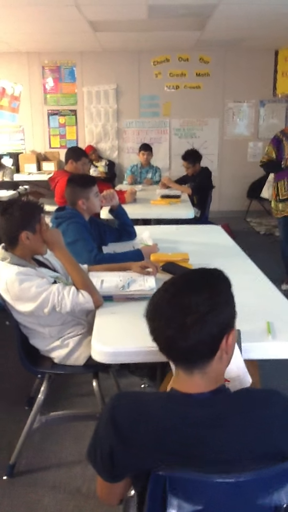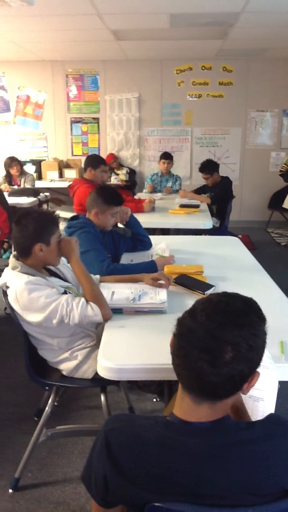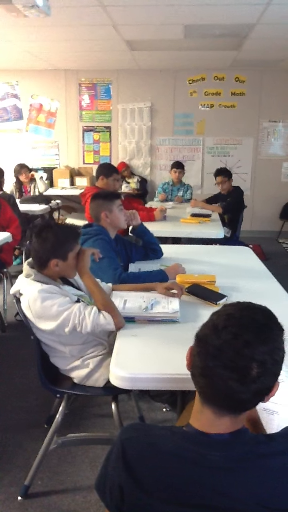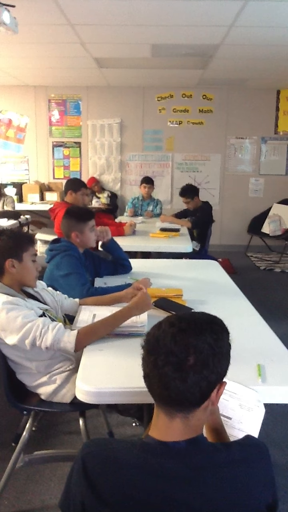The number multiplied by itself. Yeah, the exponent represents how many sets of the base are in the expression. So the number that you mean is the base. Okay. B, write a rule.